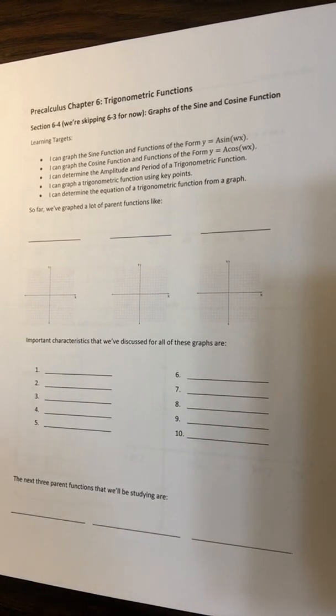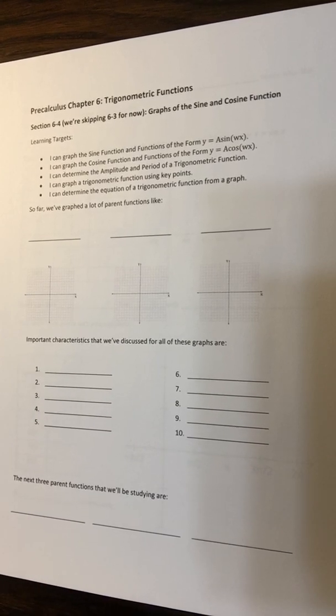Okay, Precalculus, here we go. Here are some notes for section 6.4. We're getting to the point where we're going to start calling this trigonometric stuff functions, like the other ones we have studied. So here's a little example.